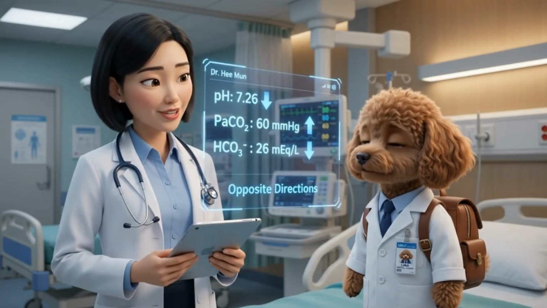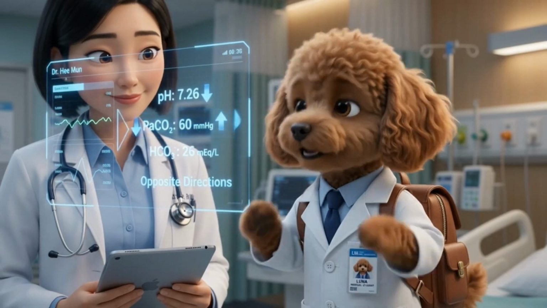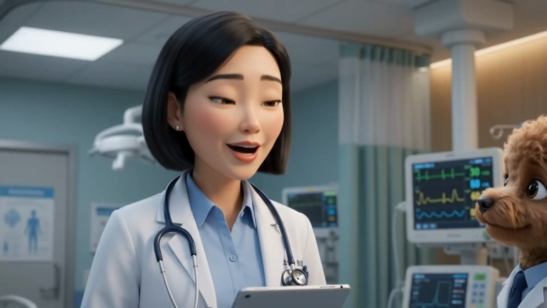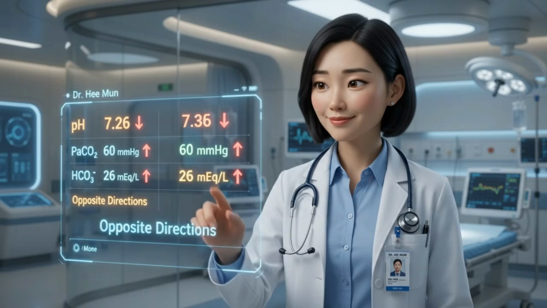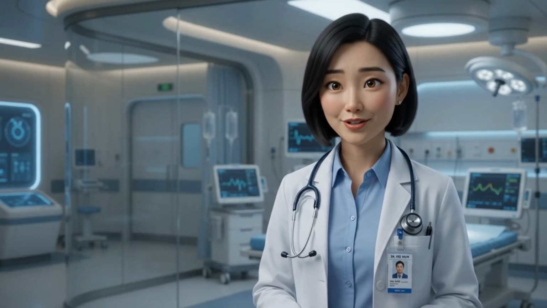Luna, walk me through your thinking. The patient has acidemia. The pH and PaCO2 move in opposite directions, so the lungs are causing the problem. Excellent. You're recognizing the pattern instead of memorizing it. We've identified a respiratory disorder.